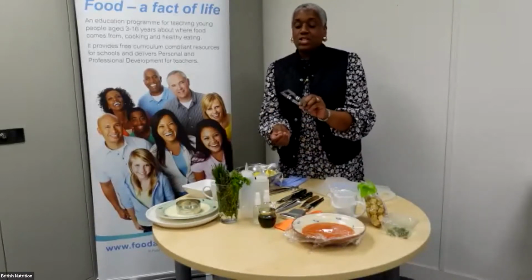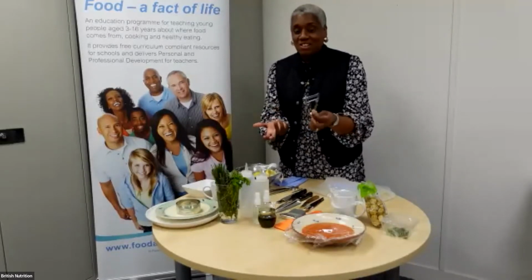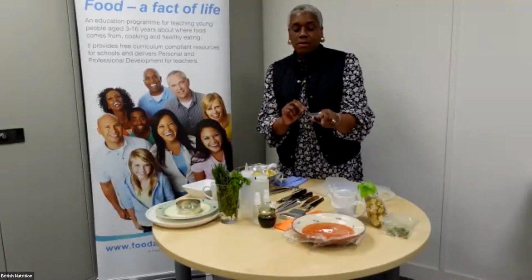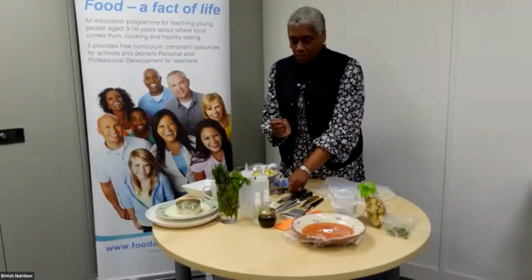This is a really cheap tool, but so effective. It's the best peeler ever. And I would recommend you get a couple of these, and you can't go wrong with them. They're so good to handle, left or right-handed, very good. And I'll show you some quick tips on how to use this.